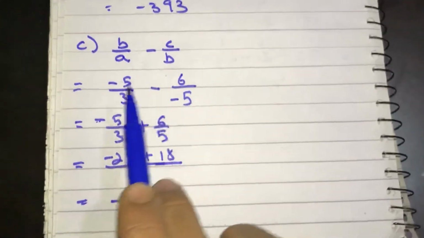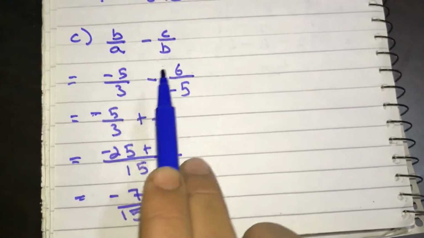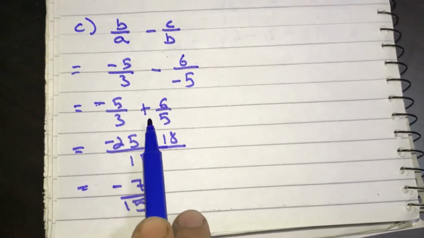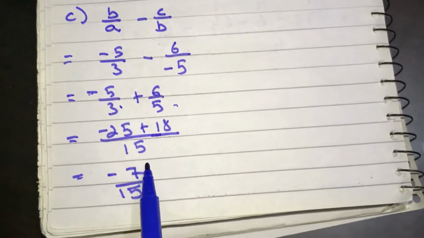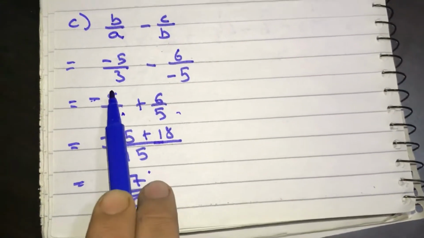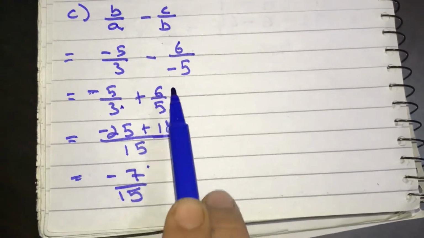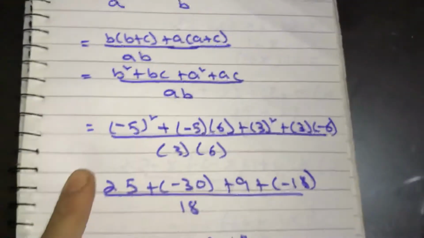Next, b over a minus c over b. b is minus 5, a is 3, c is 6, and b is again minus 5. Negative, positive. So 5 and 3 LCM will be 15. 3 times 5 and 5 times 5, negative 25 plus 5 times 3 and 3 times 6 is 18. So it will give us negative 7 over 15.